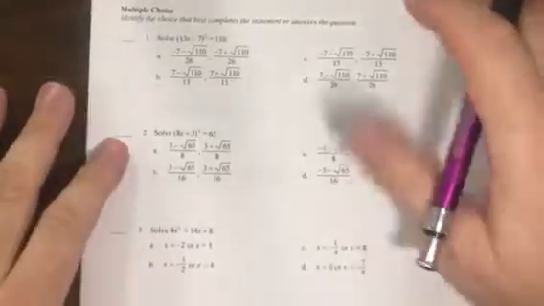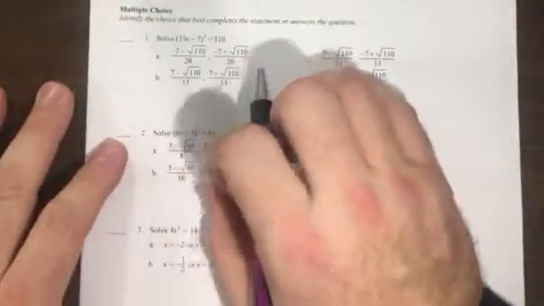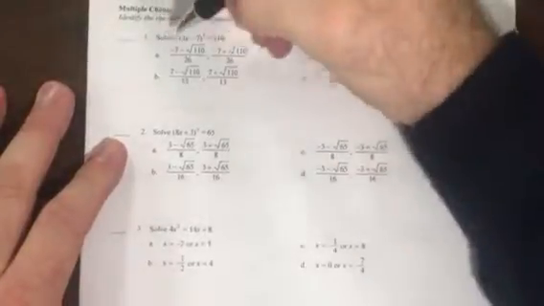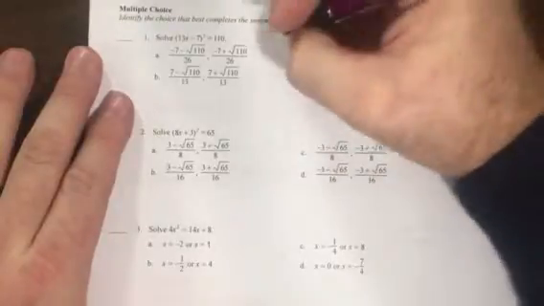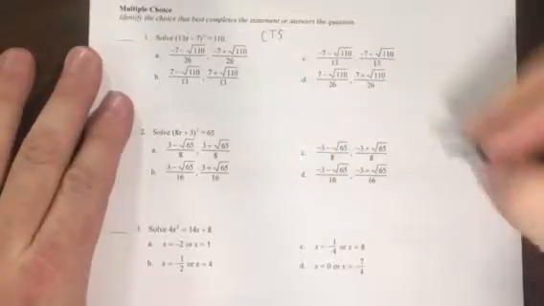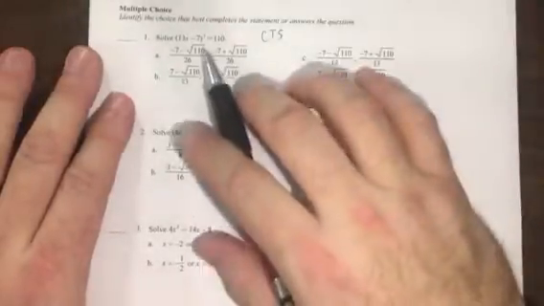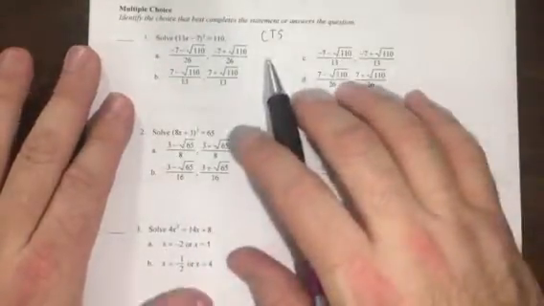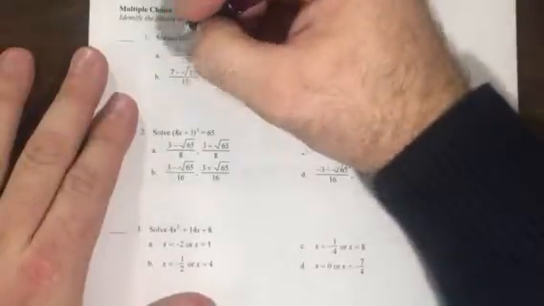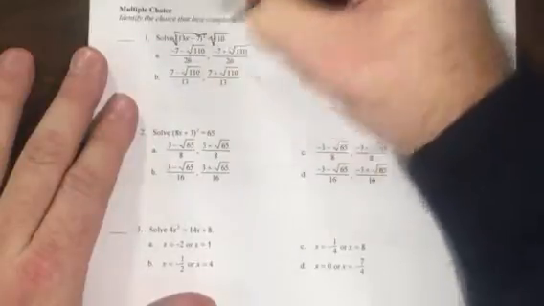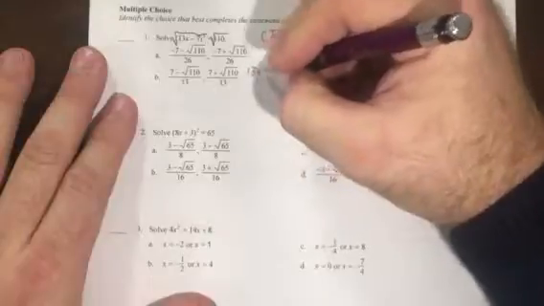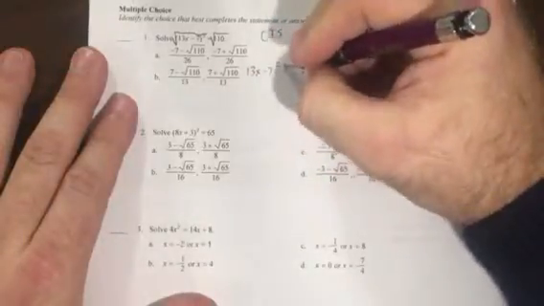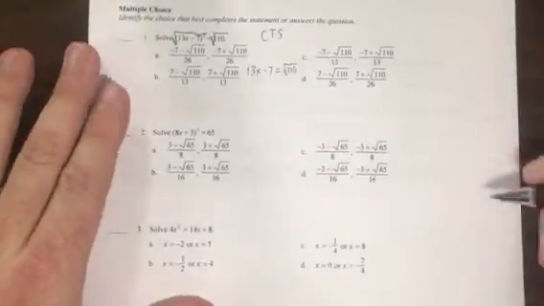Okay, starting with our review for our final for second trimester. We have a problem right here on number 1, where we have reached a certain point working on completing the square. We got down to, I believe, step 5 on our board. My first step is to take the square root of both sides, which gives me 13x minus 7 equals the square root of 110.